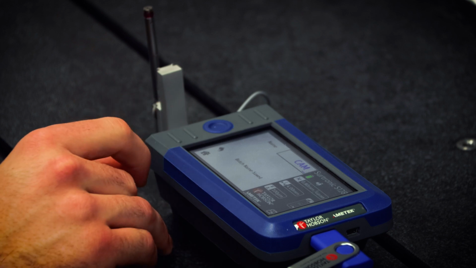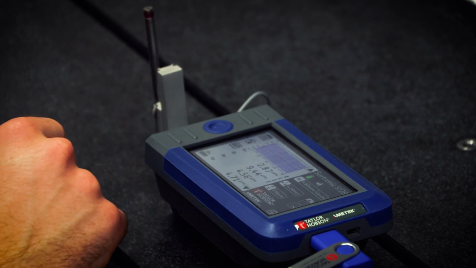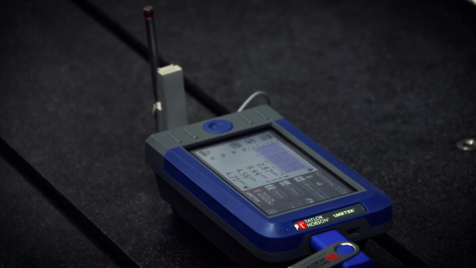Now that the batch name is saved, any data that we take will make up part of that batch and save onto the USB stick.